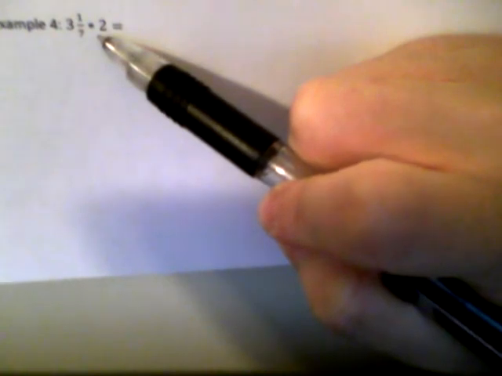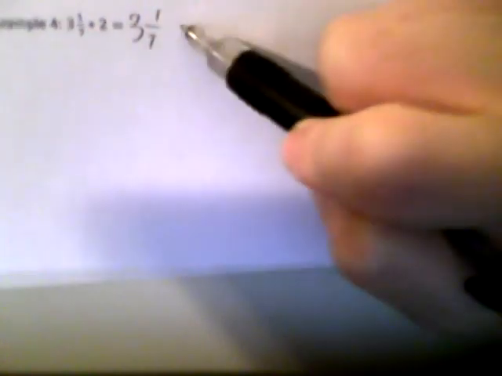Let's look at example 4 together. Now, example 4 is slightly different. Here in example 4, we have a mixed number times a whole number. Ooh, what should we do there? So this is similar to others we worked in class today as well. I'm going to want to go ahead and write my 2 as a fraction. So 3 and 1/7 times 2 is just going to be 3 and 1 over 7 times 2 over 1. So all I did was rewrite my 2 as a fraction.